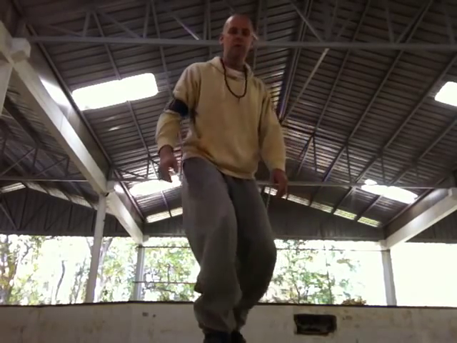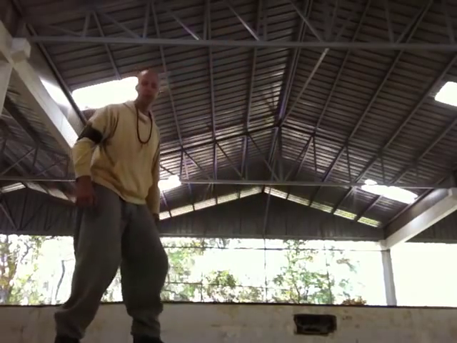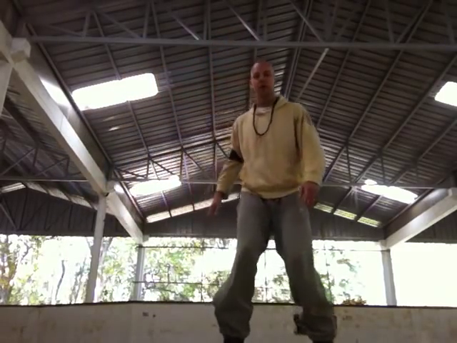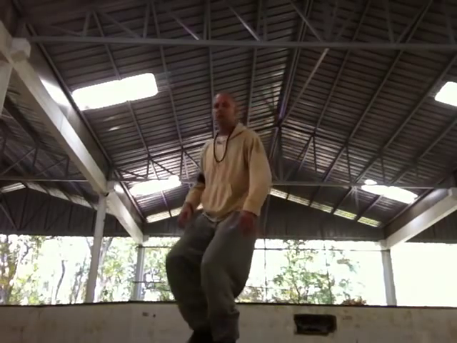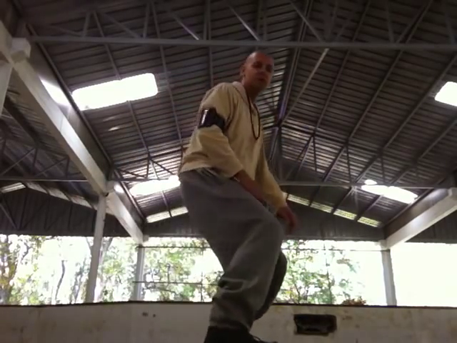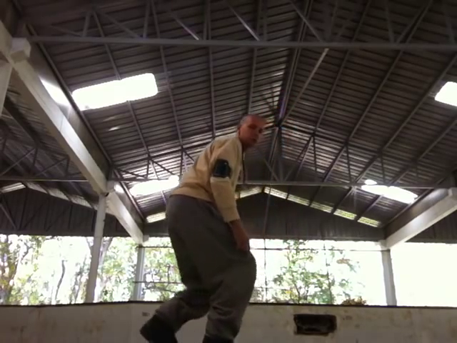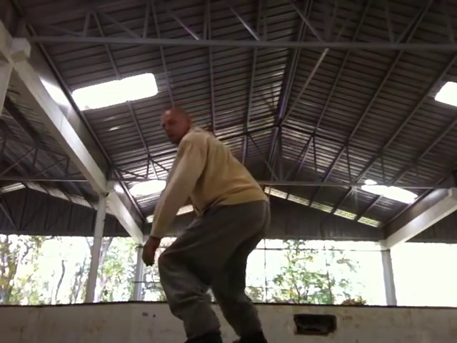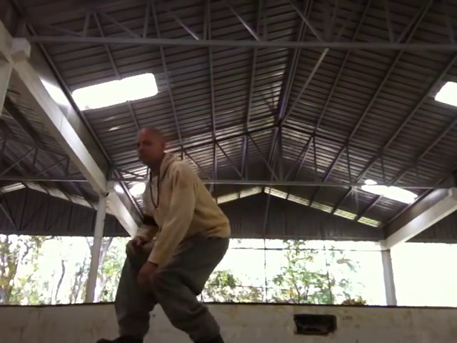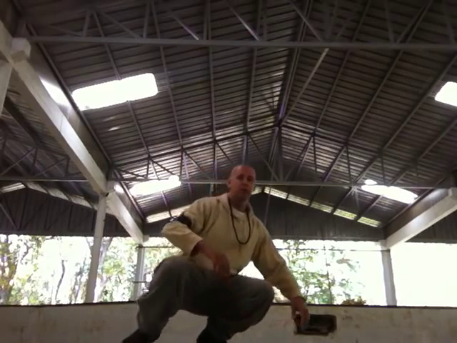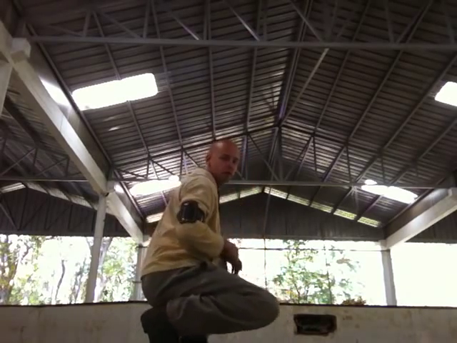If you want to increase the strength on the tendons in your legs, you move around like this, and you sometimes increase how much you bend the legs. You can go all the way down here.